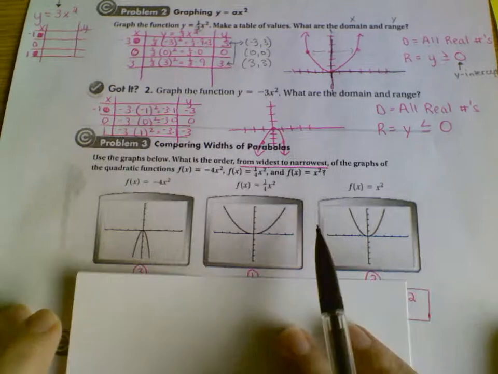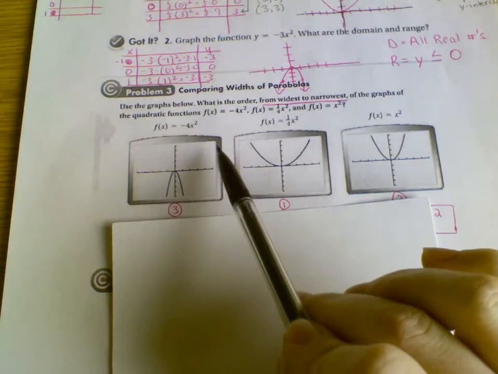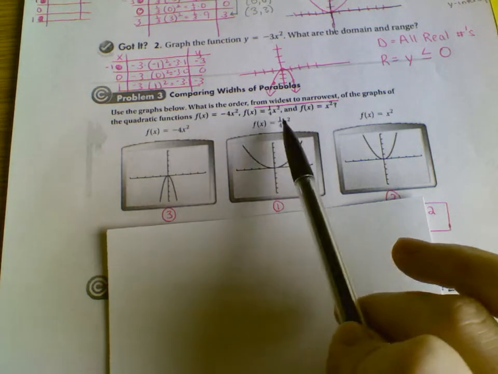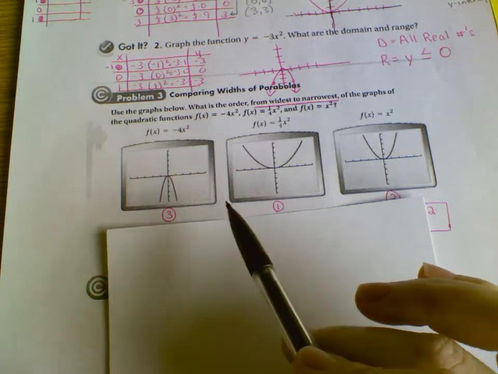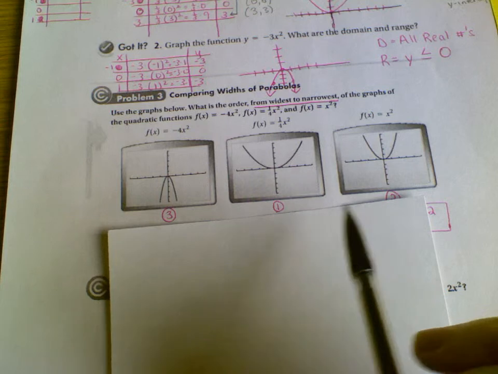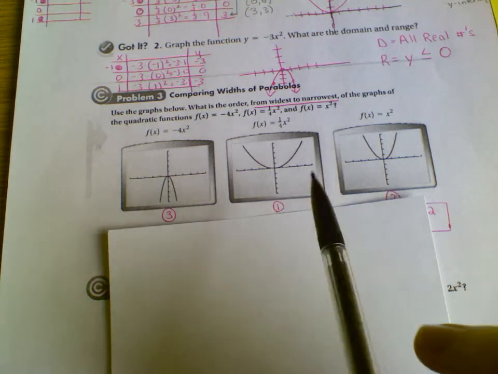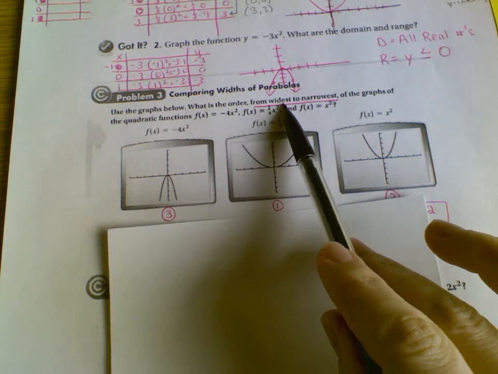Okay, the last questions are based off what we've been doing with the Desmos activity. So whenever you are looking at equations or quadratic equations, it's going to want you to analyze, are my graphs getting wider, narrower, are we shifting up and down, left and right, are we opening up or downwards? So for this particular graph, it's asking from widest to narrowest, how do I know which is which? Well, they're giving you each graph, so you should be able to determine that. So see if you can go ahead and list them in order from the widest one to the narrowest one.